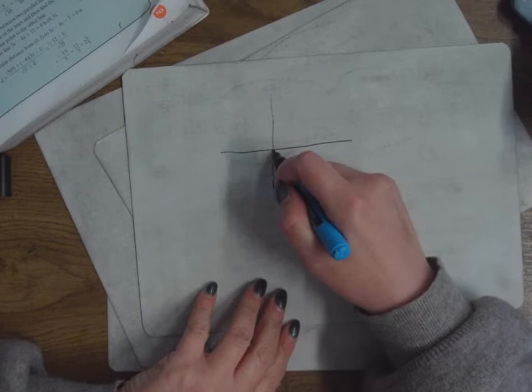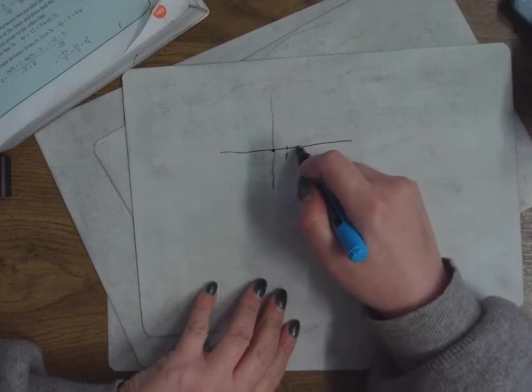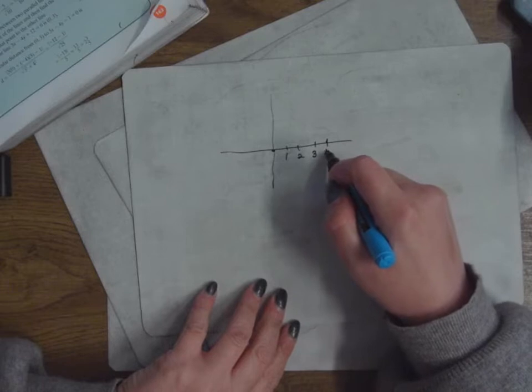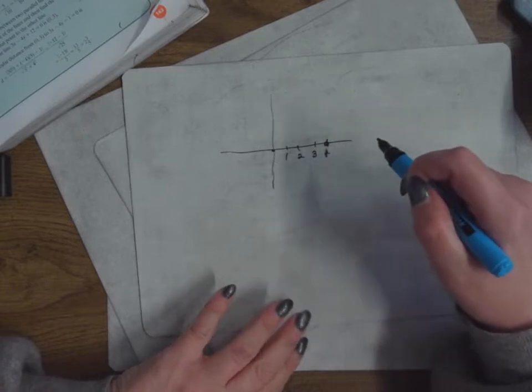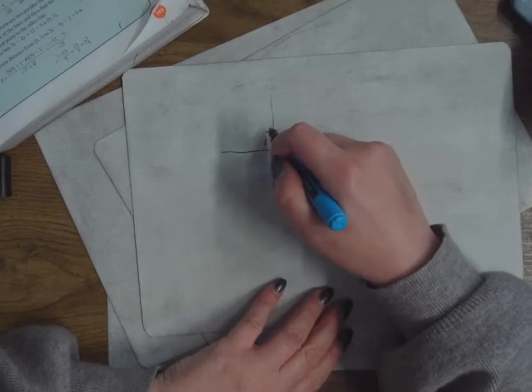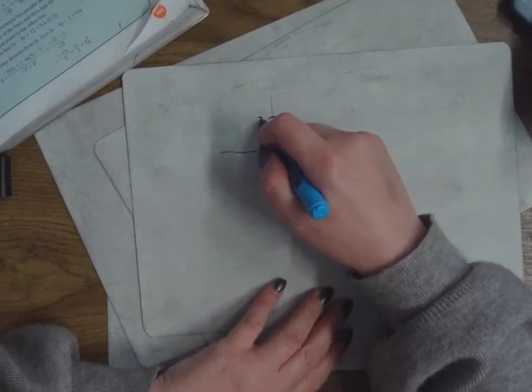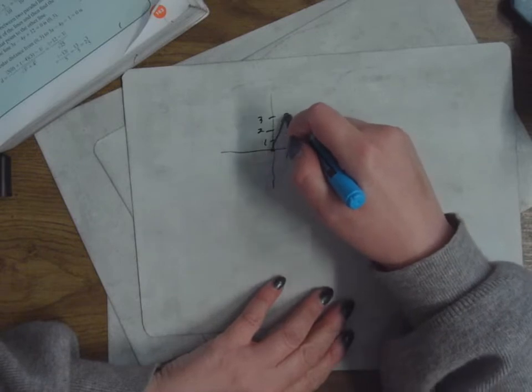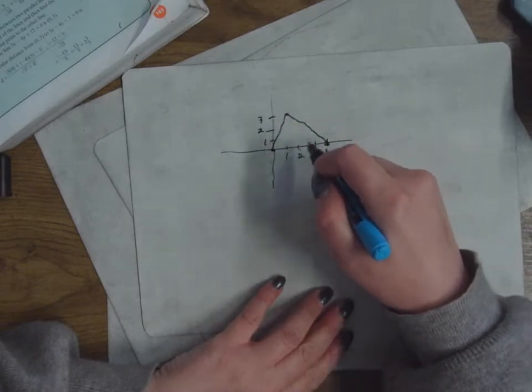So I have 0, 0, right? I have 4, 0. Those are the corners of my triangle. So 4, 0 is across 4, up 0. And the last one I have is 1, 3, so across 1, up to 3. Okay. So there we are. There's my triangle.